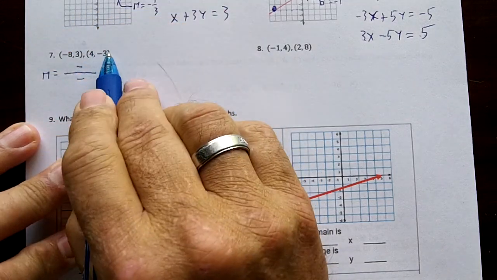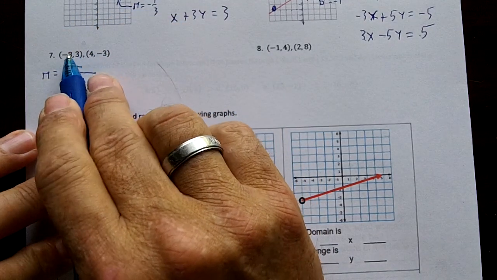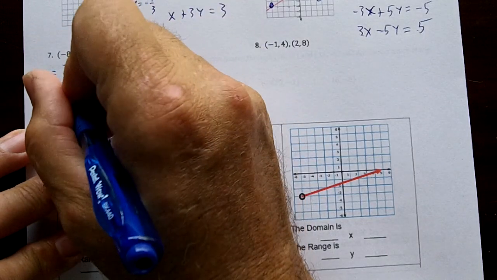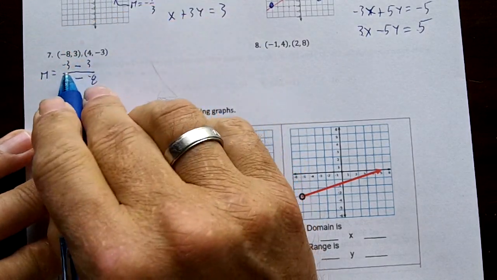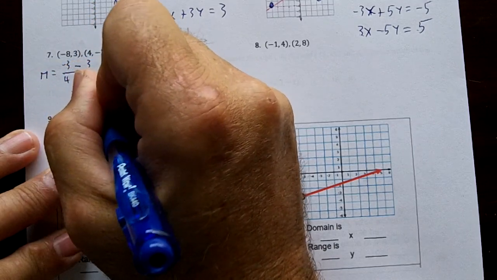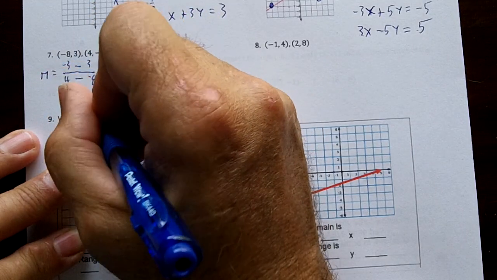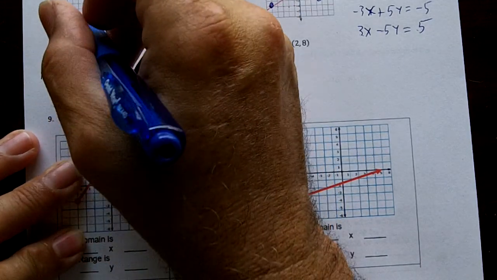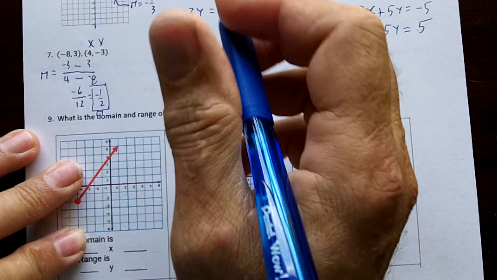Okay, so I've got to do y2 minus y1 over x2 minus x1. So -3 minus 3 and 4 minus a -8. That's going to turn into -6 over 12, which is -1/2. So that's my slope. Okay, and then these numbers are smaller, so this is going to be my x and my y.